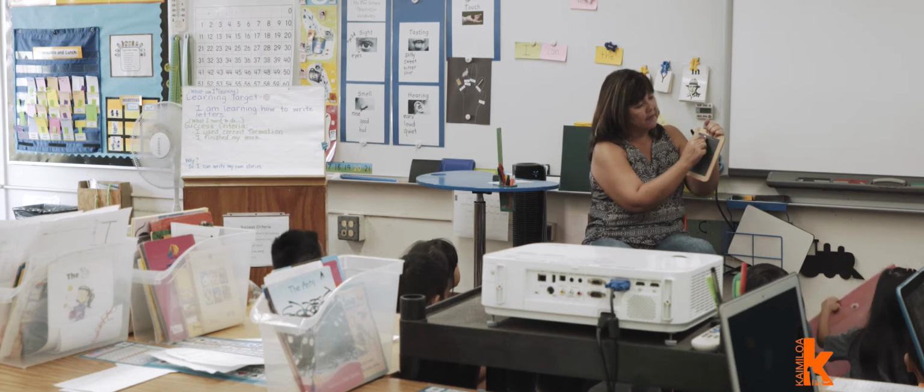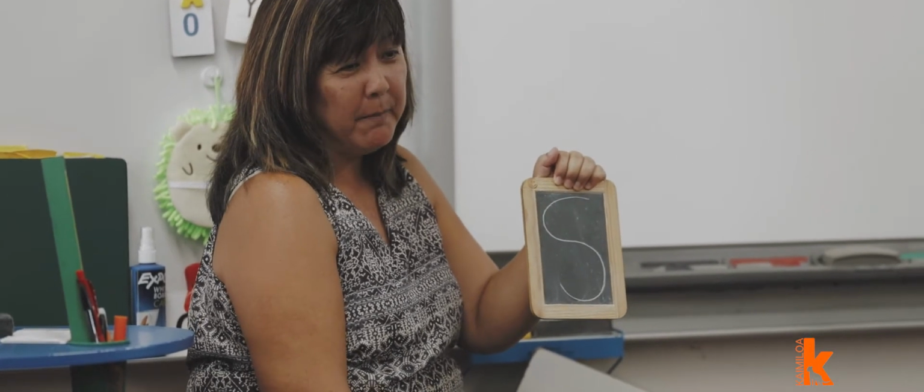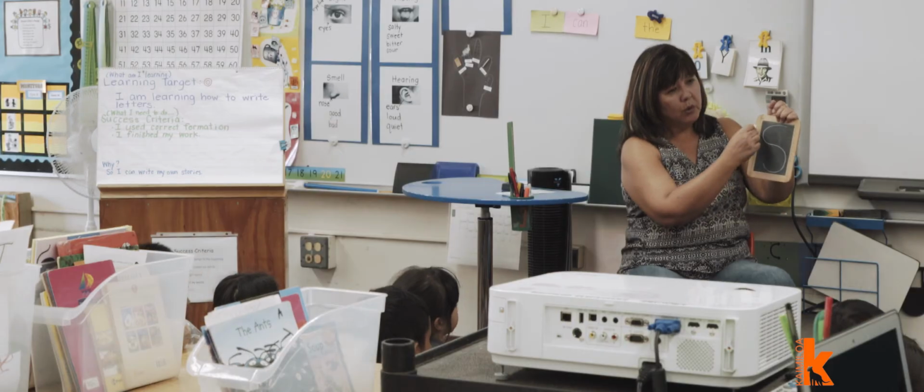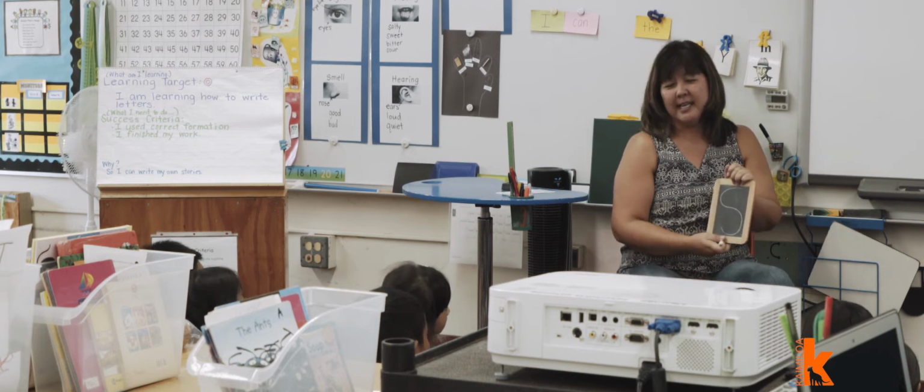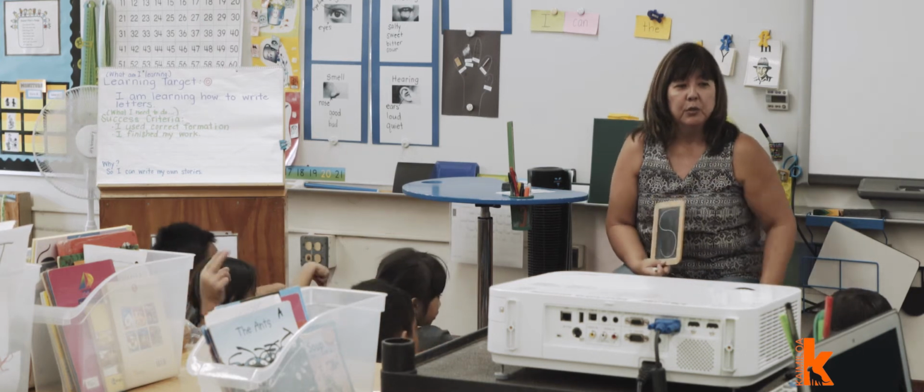So little curve this way, little curve that way, little curve this way. Say, that's kind of simple. But saying little curve, say, that's kind of boring. So instead of that, we're going to say this. Woo, woo, woo. Good? Okay, take out your magic writing fingers.